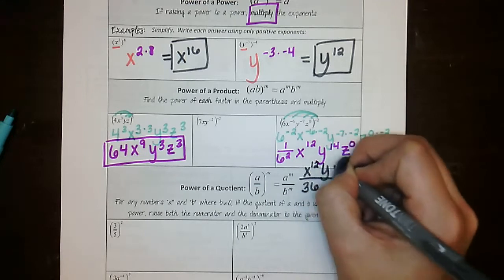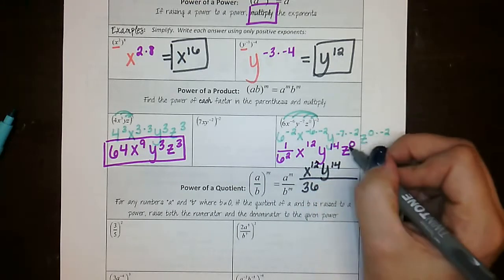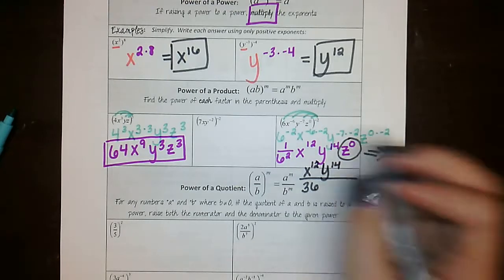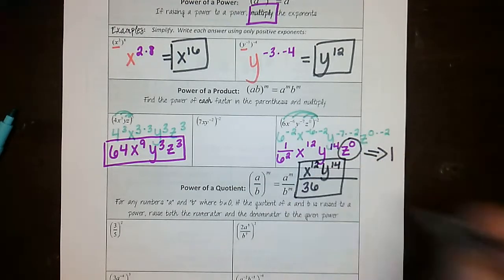Then I have y to the 14th. And 0 exponent always equals 1, so I don't need to write it. So this is my final answer.